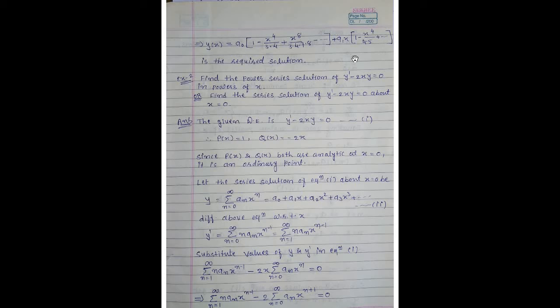Also we have x common in the remaining terms, so we can take x outside. So plus a1x times the bracket 1 minus x raised to 4 upon 4 into 5 plus and so on. This is our required solution. Hope you can understand this example 1.